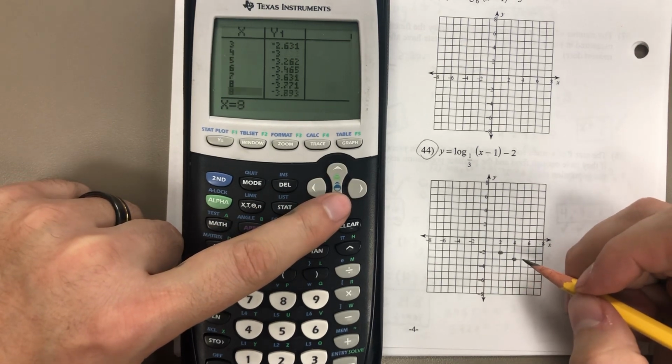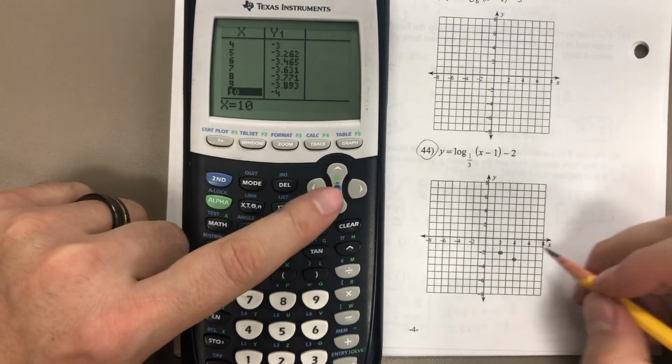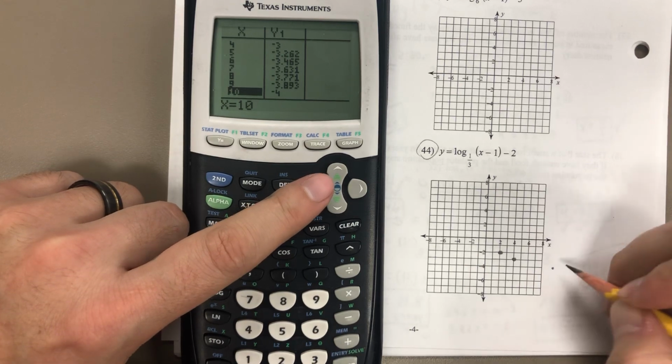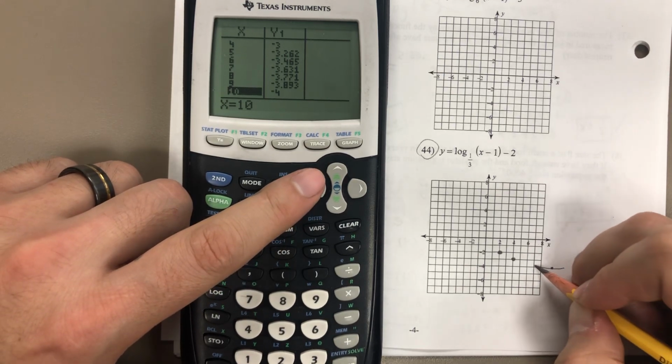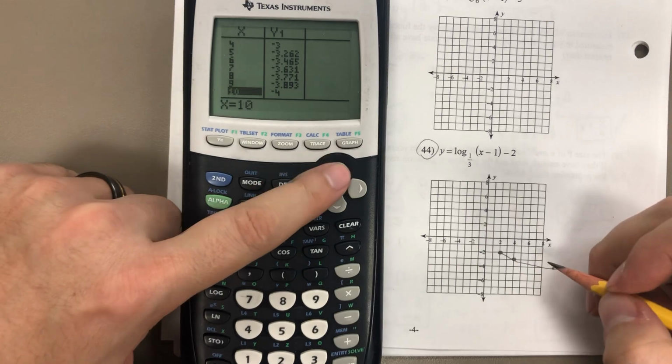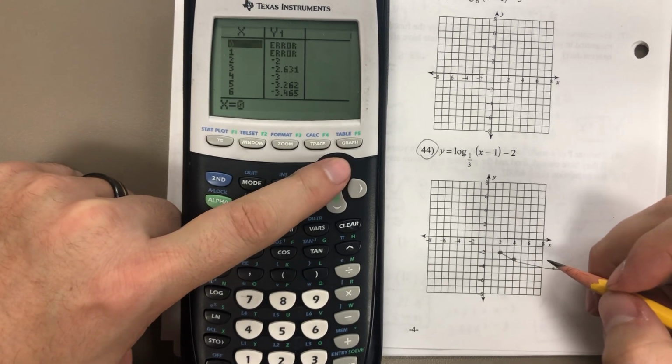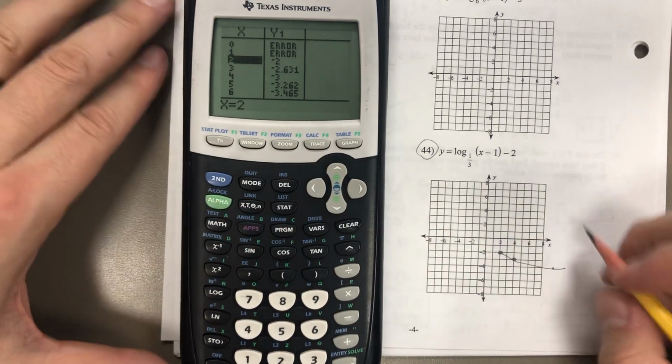Let's see if there's any other ones up here. 10, -4, so that's off the graph, down 4. But it looks like the graph's going to pass through those points and then kind of stop at 2. So we'll see why that's the case in a little bit as well.